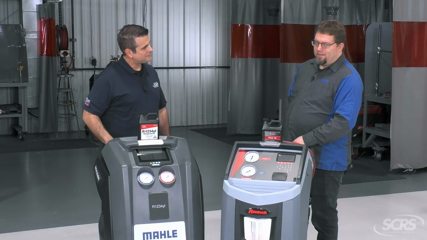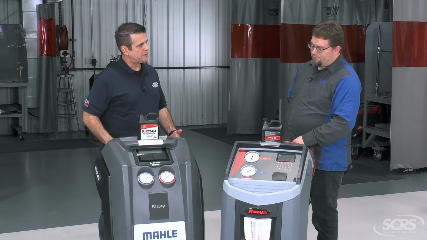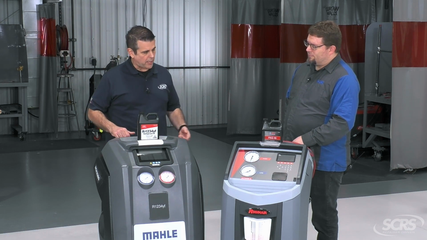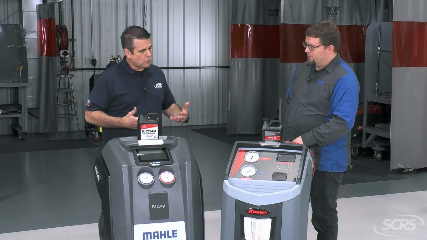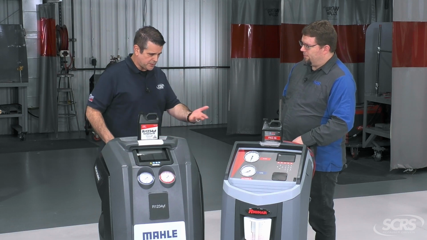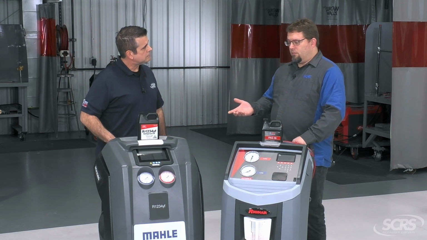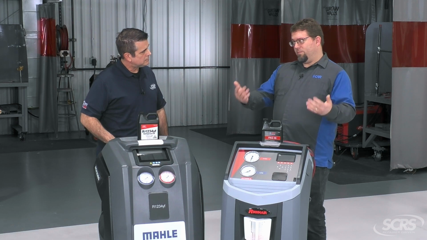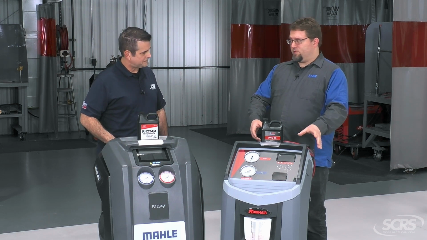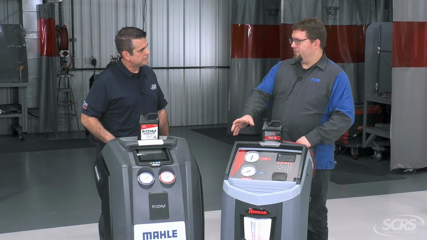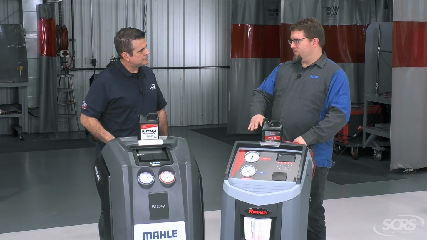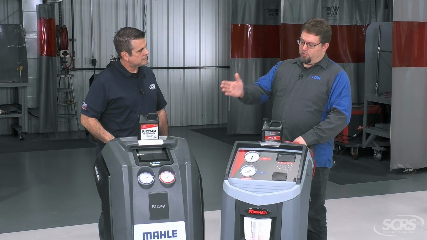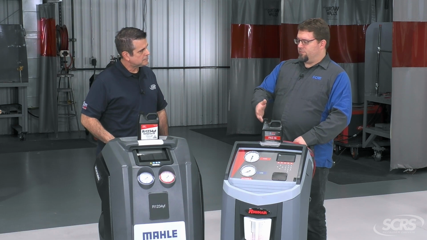Sure, sure. So when you look at the different types of machines out there, I know that we have two here, right? I've not seen this, but I heard there's machines that are all in one, right? So what are some of the differences between these two? Yep, so those machines that are all in one, they are all in one. But if you open up that cover, there's two machines in there. There's one machine for 134 and there's another machine for 1234yf. They're just housed in the same housing. Because they are completely different systems, you can't interchange them. You can't plug 1234yf into a 134 system and vice versa.